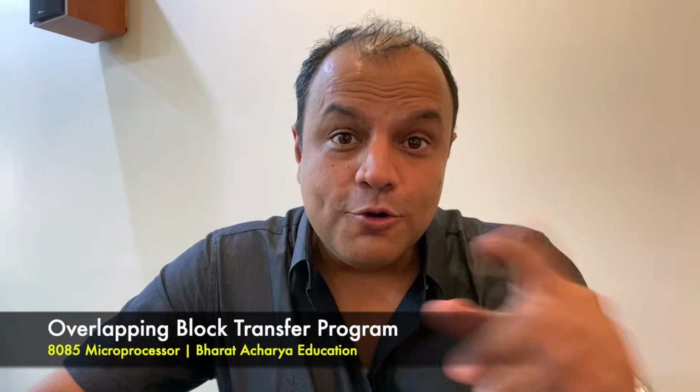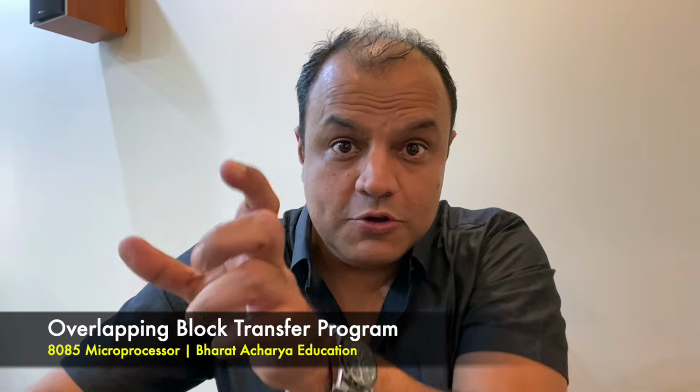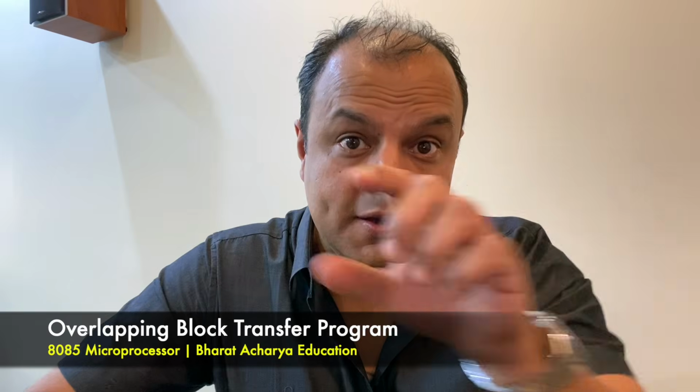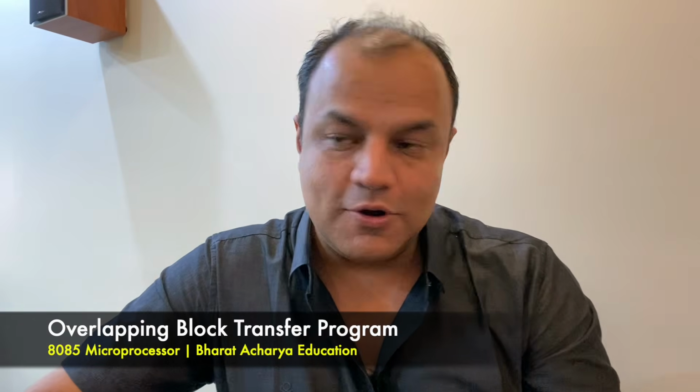Then we'll do overlapping block transfer. This is what happens when you just shift a block from one place to the other within the block itself. That's called overlapping block transfer. Yes, we've seen these programs on the board, but I said doing it on the board is one thing. Doing it on the computer is where you actually know how your program runs, whether it's right or wrong, and if it's wrong, how to make it correct.